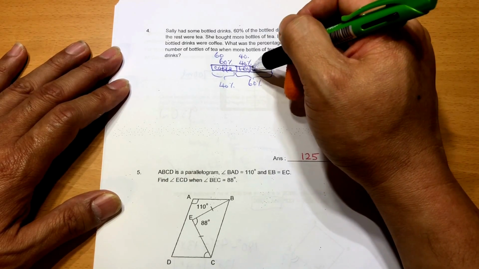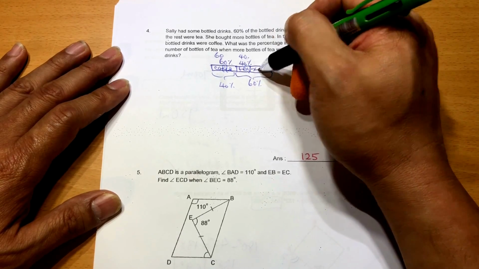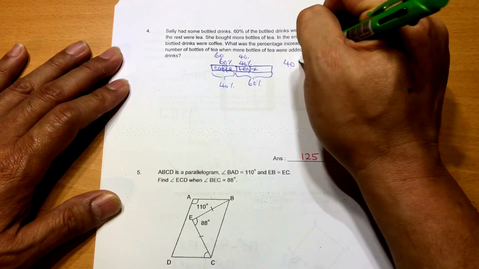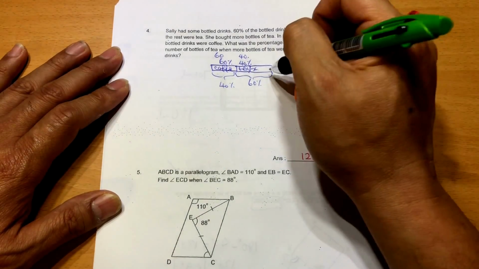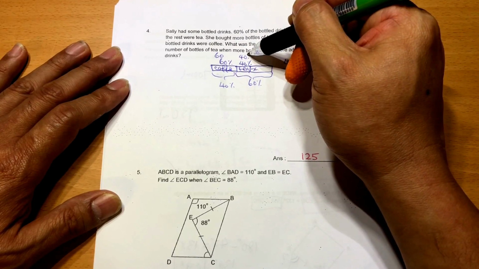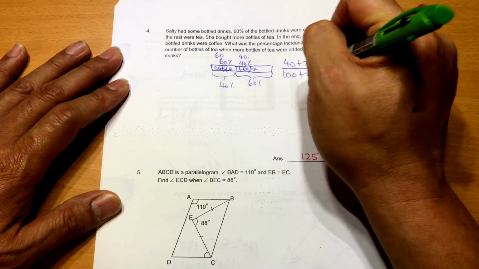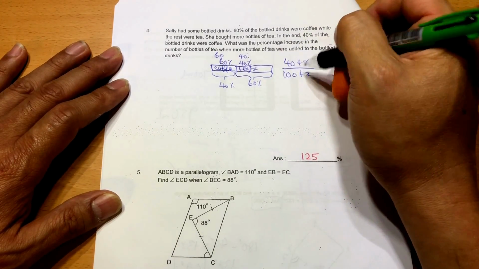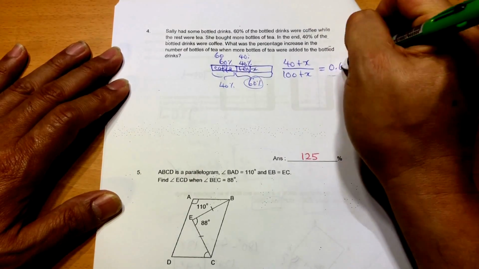So let's see what we have here. We got 40 bottles of tea initially plus X. So 40 plus X divided by altogether. Right? So that's 60 plus 40, that's 100. 100 plus X. 100 plus X. Right? So that has to be equal to 60%, equal 0.6.